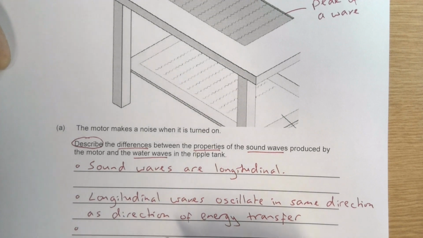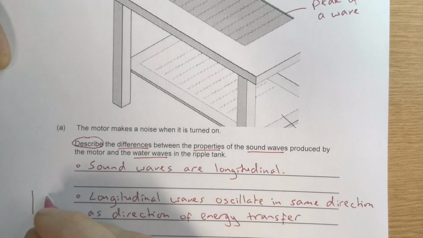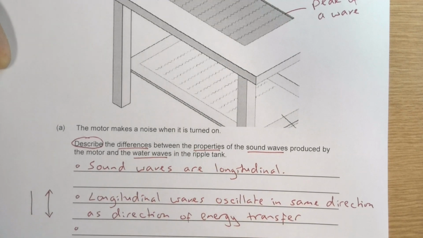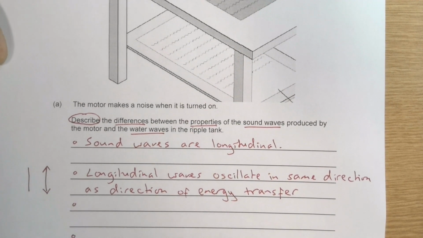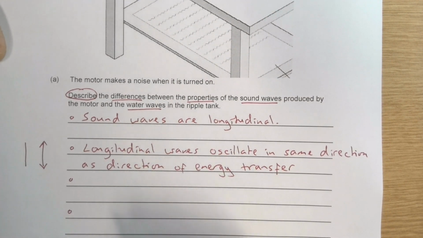The way I always remember it is longitudinal starts with an L, and if I put arrows on both ends, the oscillations are always in the same direction, forwards or backwards, but in the same plane of direction. So up or down, or side to side, whichever way. So that's sound waves. The next one is water waves.